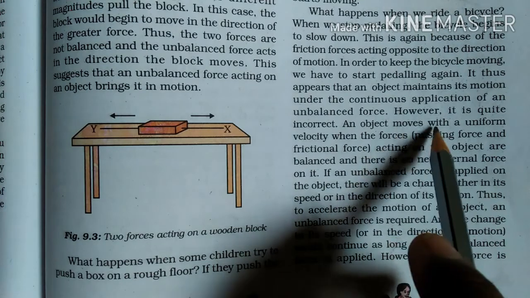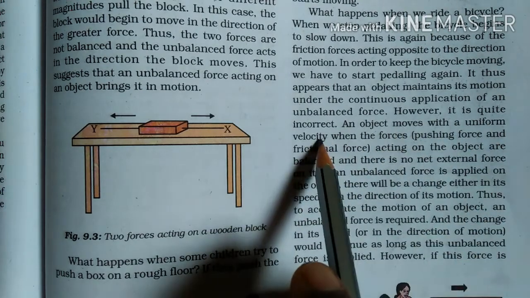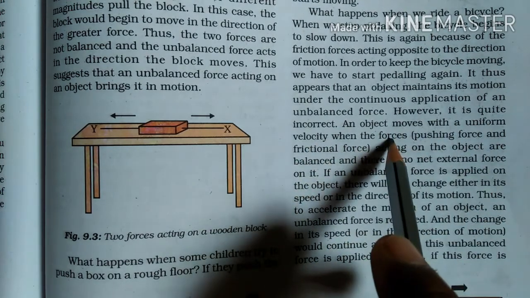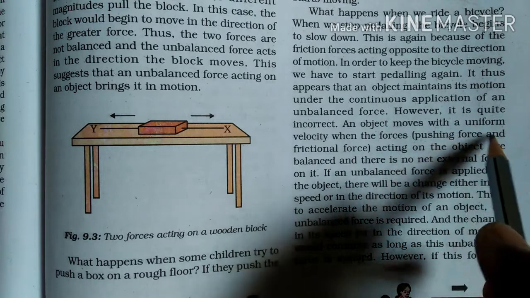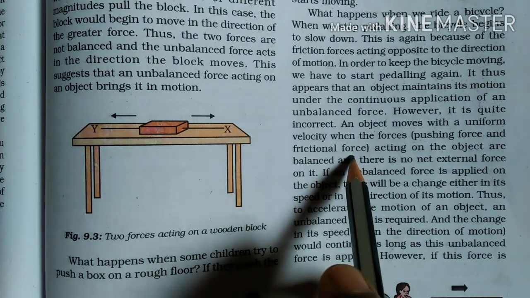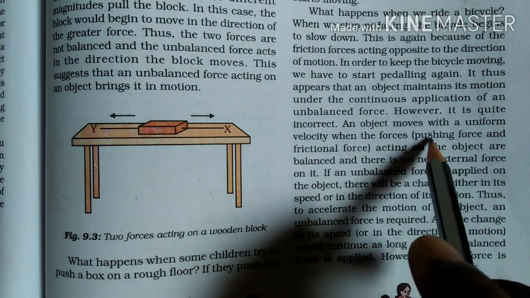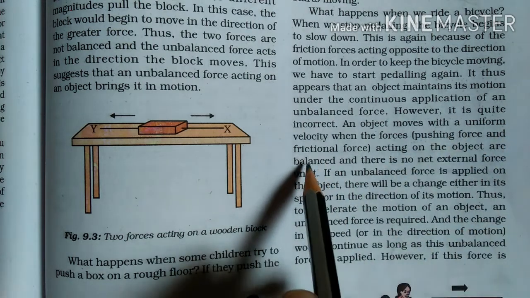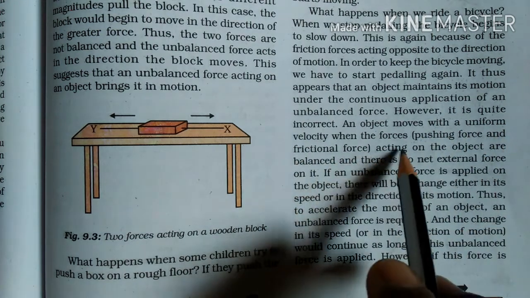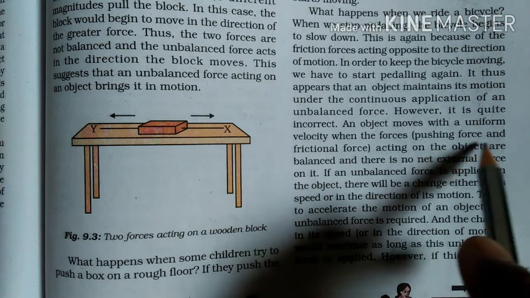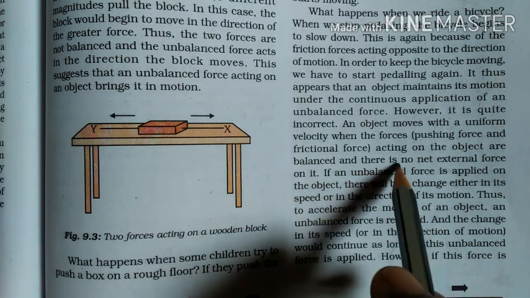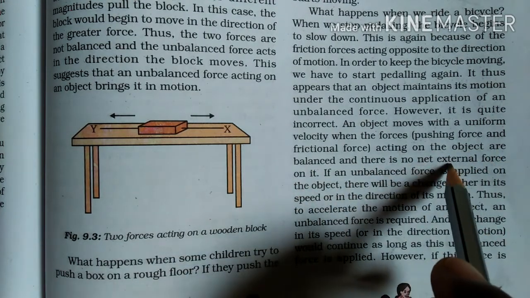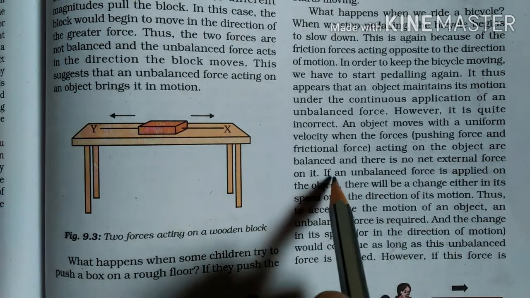An object moves with a uniform velocity when the forces are balanced. See here, two forces are there. First one is the pushing force and second one is the frictional force acting on the object. They are balanced and there is no net external force on it.